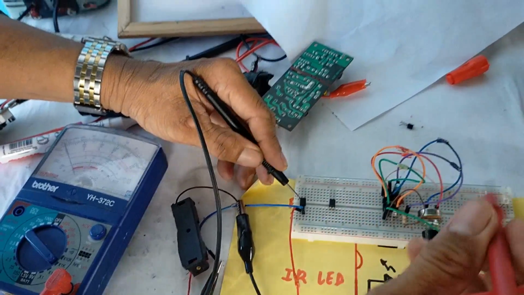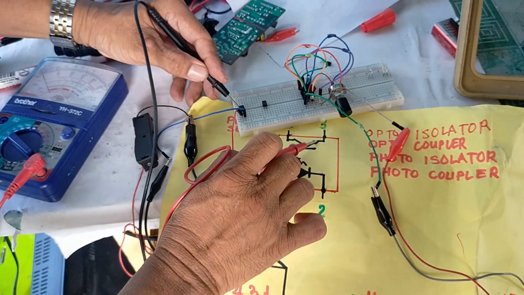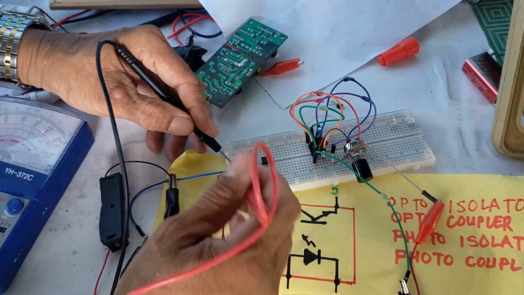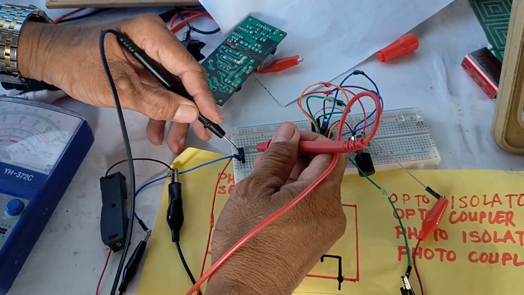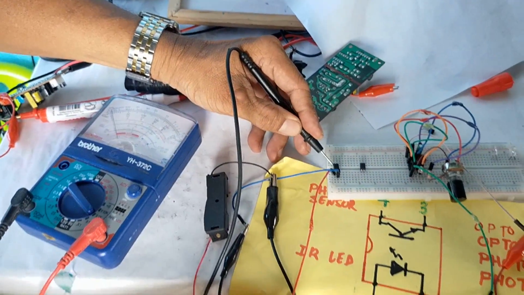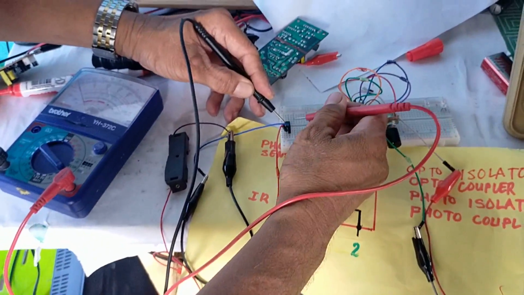This negative side is actually connected to the emitter, to this terminal here, emitter number 3. And the positive side is connected to the collector here of this optocoupler. So, there is deflection. But once this is disconnected, there is no applied voltage to the light emitting diode here.